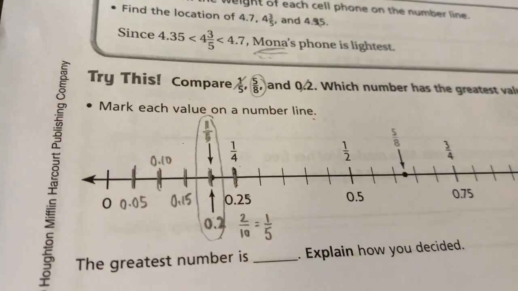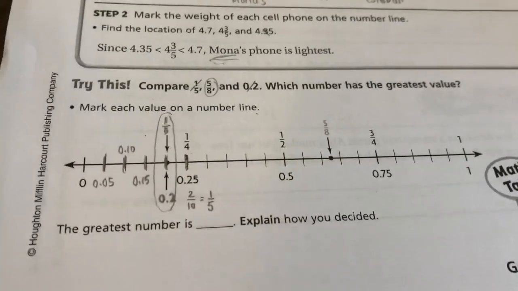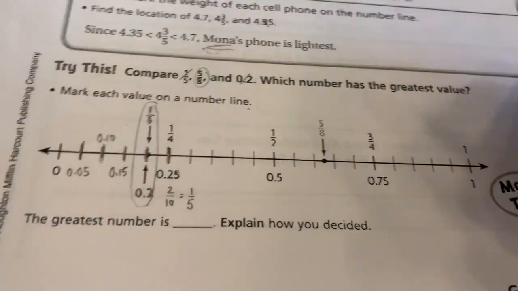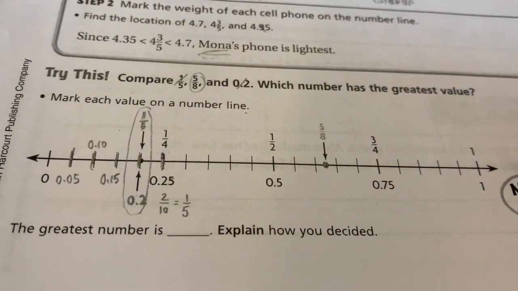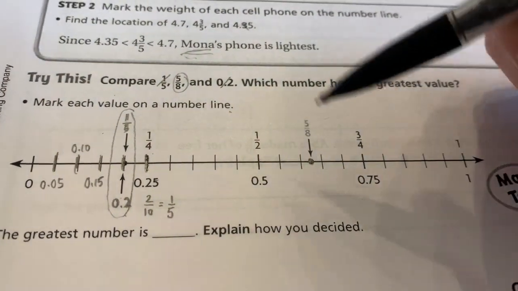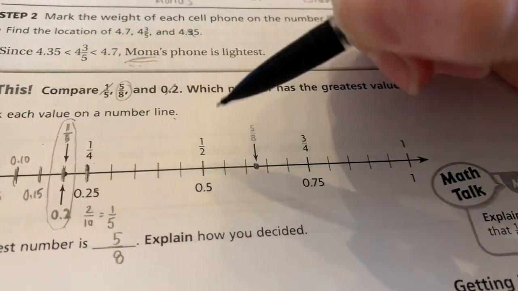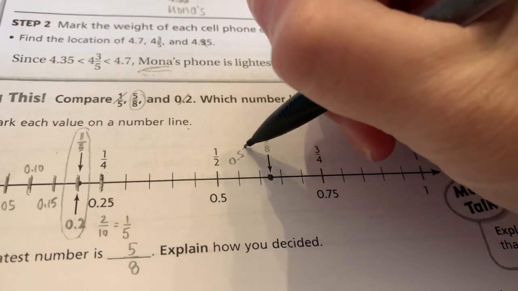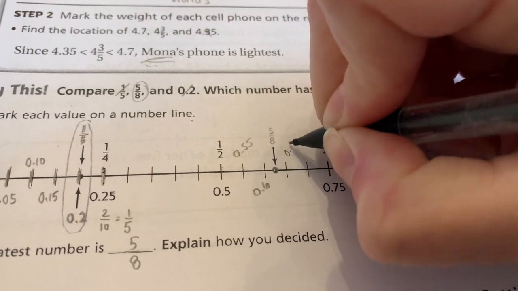Now let's check out the 5/8. How are we going to find the 5/8? We have to figure out which decimal is going to be equivalent to 5/8. It's over here, so we have to figure out how that would have gotten there. You don't even have to worry too much about this part because we know it's going to be the highest value. It's the furthest to the right, but let's just look. This is 0.5, this is 0.55, 0.6 or 60, and then this is 0.65.